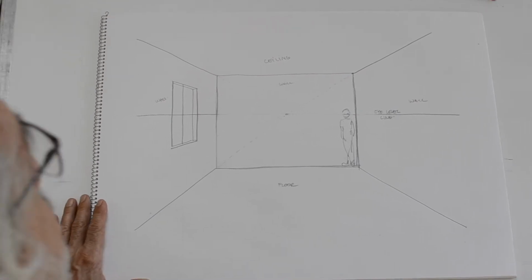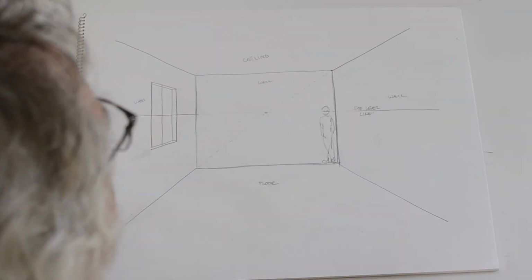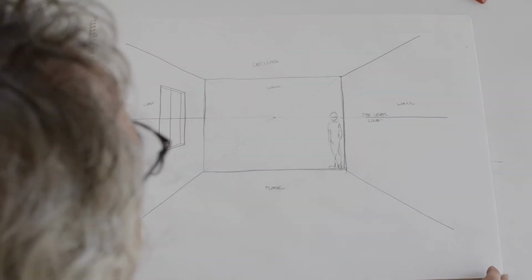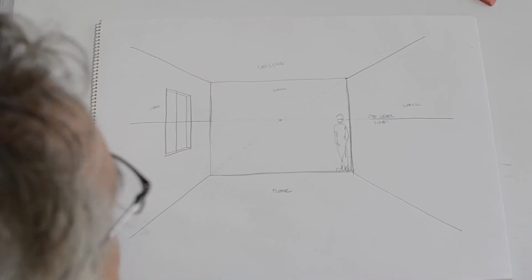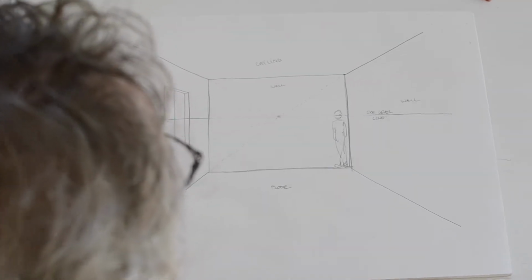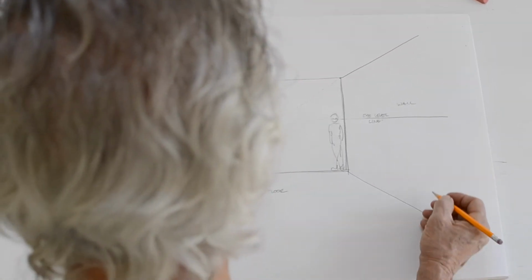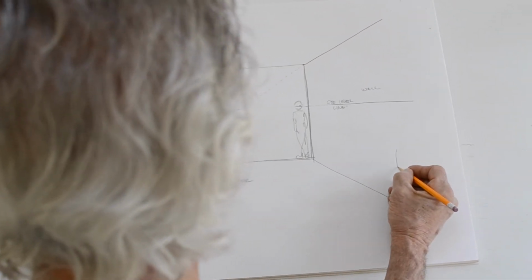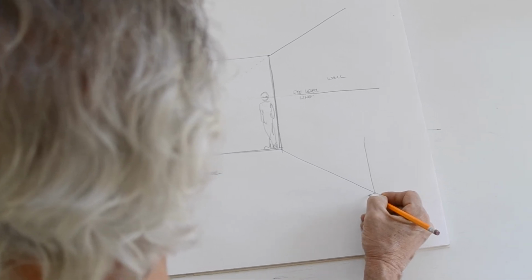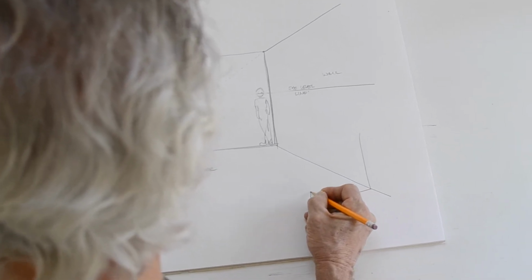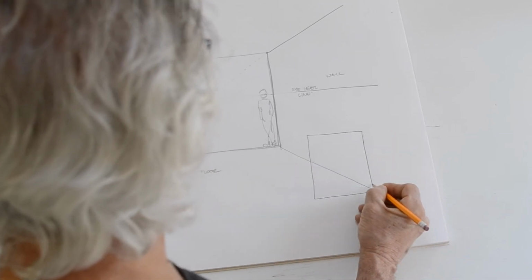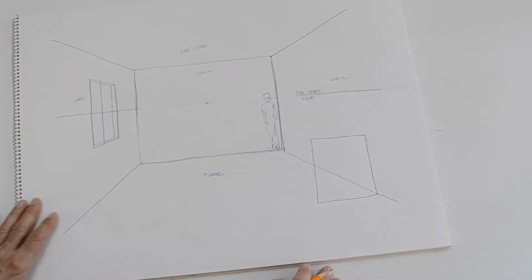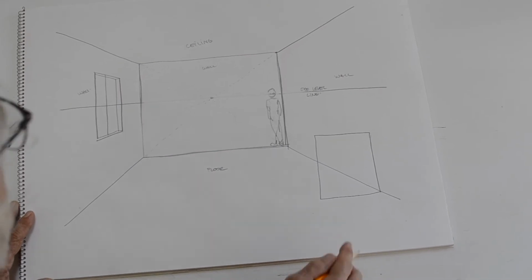Okay, now we have our empty room. We should put a little piece of furniture in there. Most things that we have fit into boxes. So we're going to make a couch, and the couch, we're going to fit that couch into a 1-point perspective box. Watch what I do. I'm making a rectangle down over here. And that's going to be one side of the box that our couch fits into.